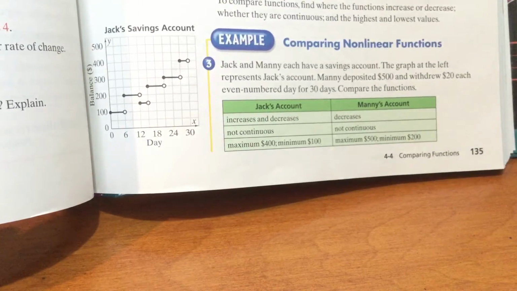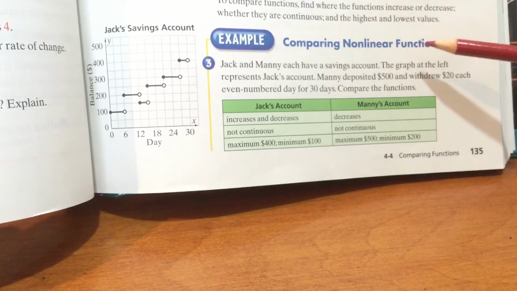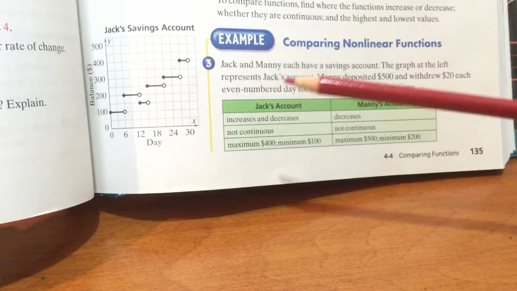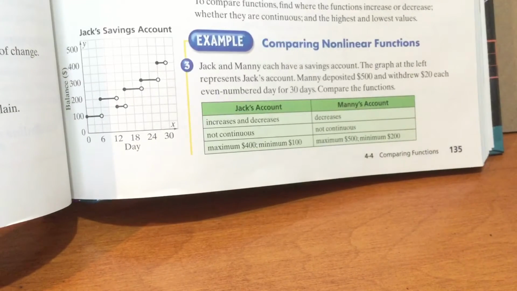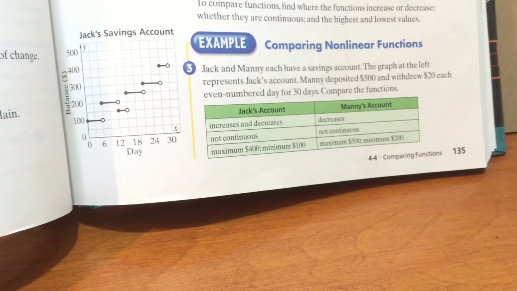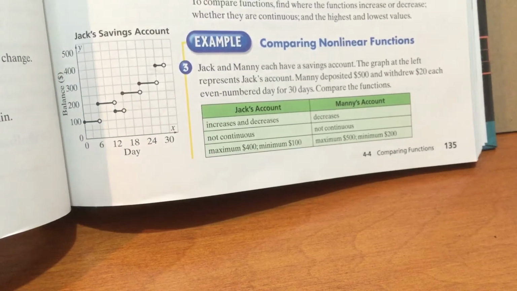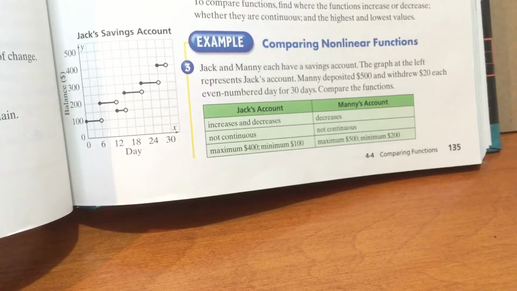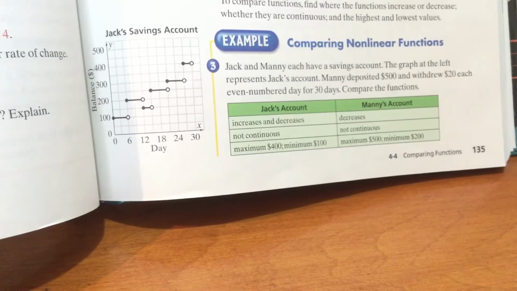So if we have this one here, it's comparing two nonlinear functions. We have Jack and Manny, and they each have a savings account. They're putting money into an account, and their goal is to save. However, one of them is better than the other. So let's first look at the graph on the left, which represents Jack's savings account.